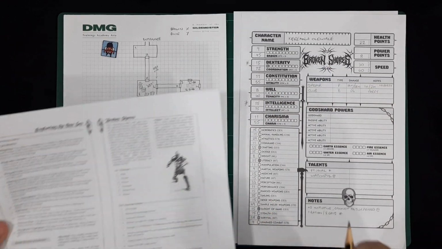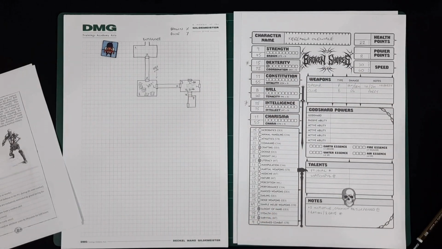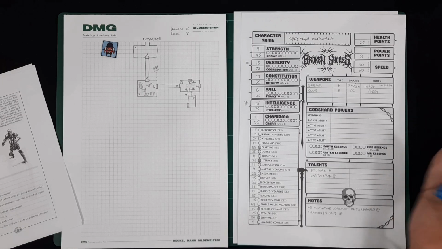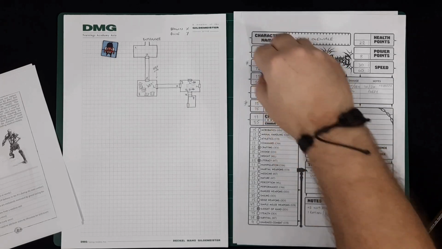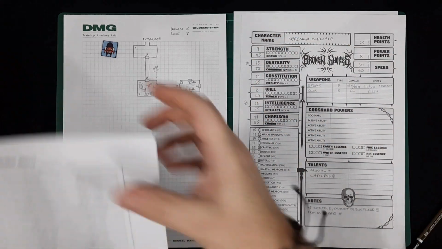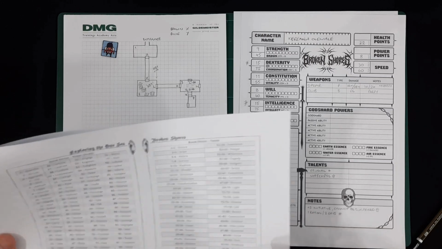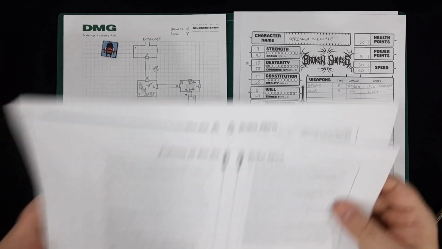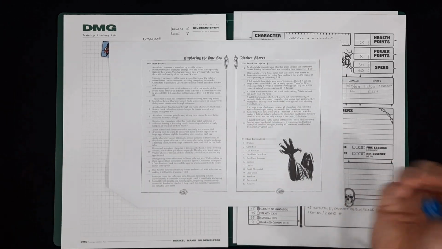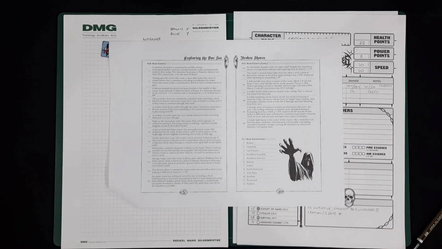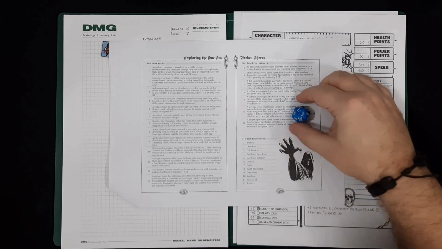I also need to check for encounters now. So is there an encounter? Nope. Is there an event? Yes, okay, something's actually happening. On a 9 or higher, we get an event. So now we're rolling on this table here, a D20, to see what happens in this room. I actually get a 2.